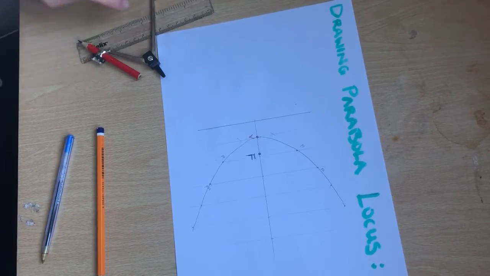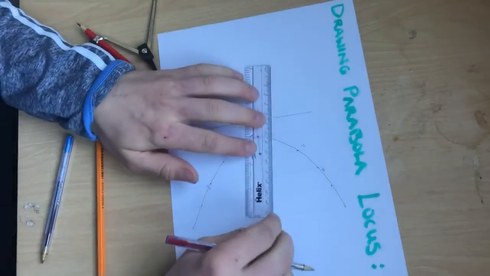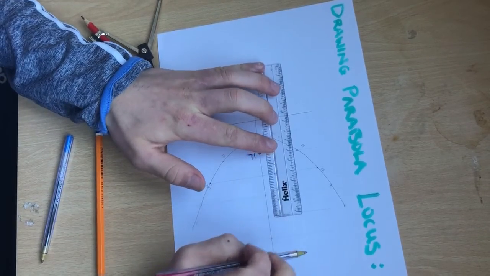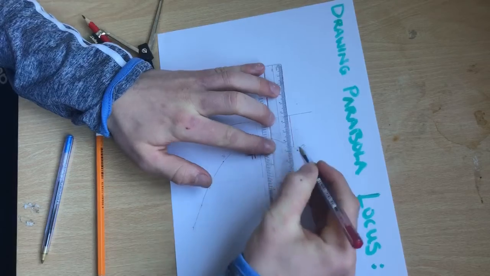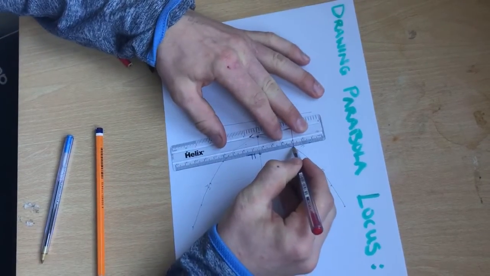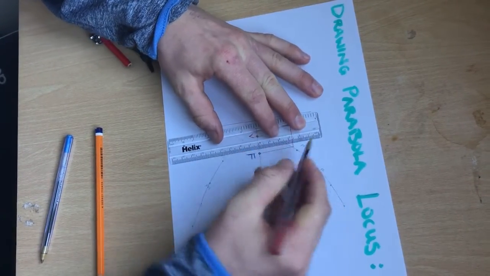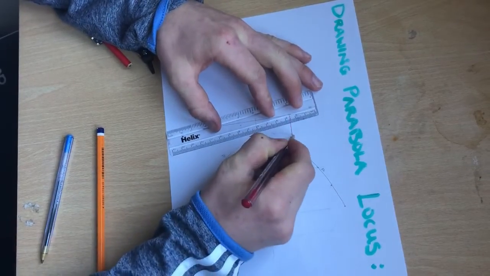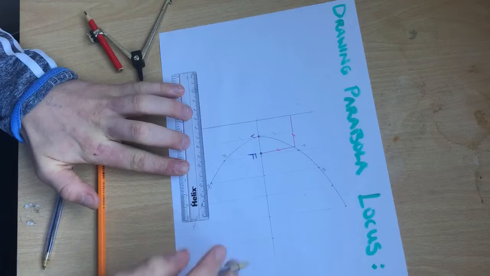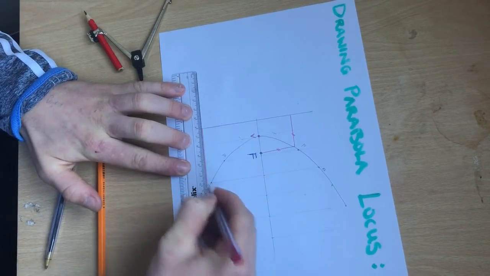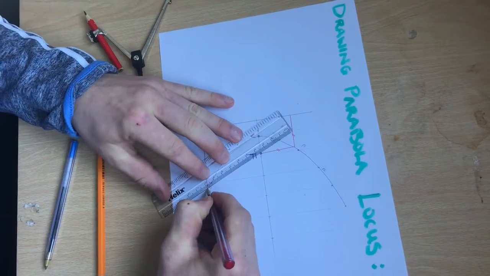So something to note is the distance straight out from the directrix and straight back to the focal point is the exact same distance, no matter where you go. Same distance from here back to your focal point.